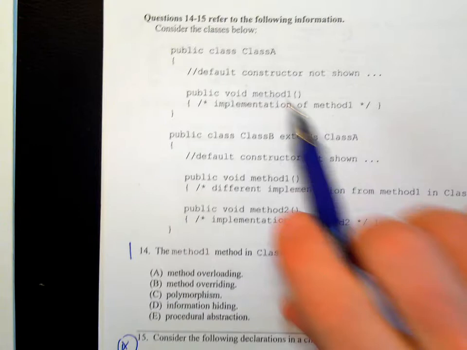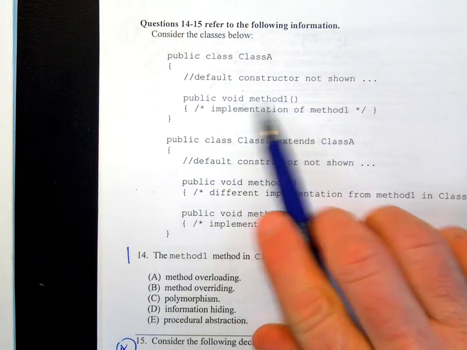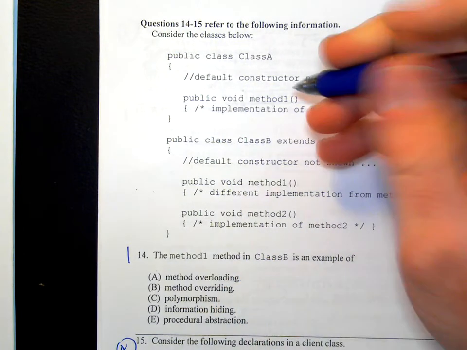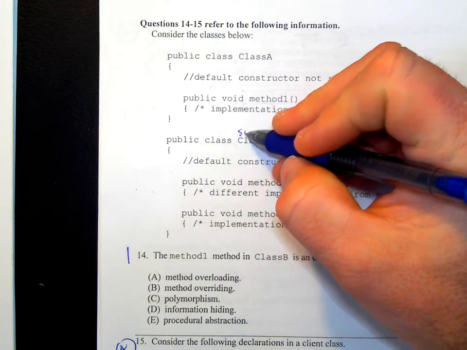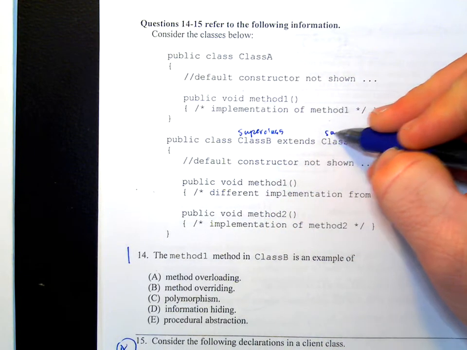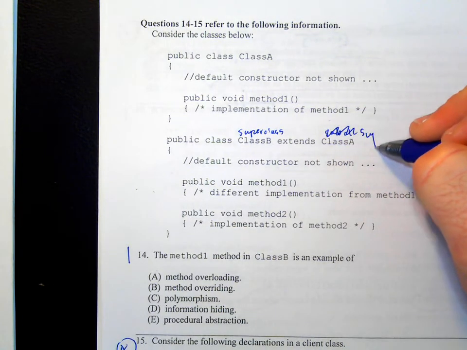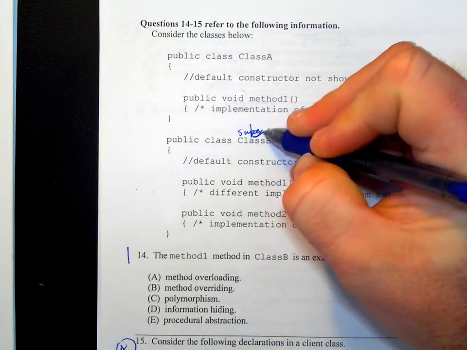Okay, so we have a public class A, default constructor not shown, has a method. Public class B extends A. So extends, this is the superclass, and this is the subclass, right? Or sorry, this is the superclass, and this is a subclass.